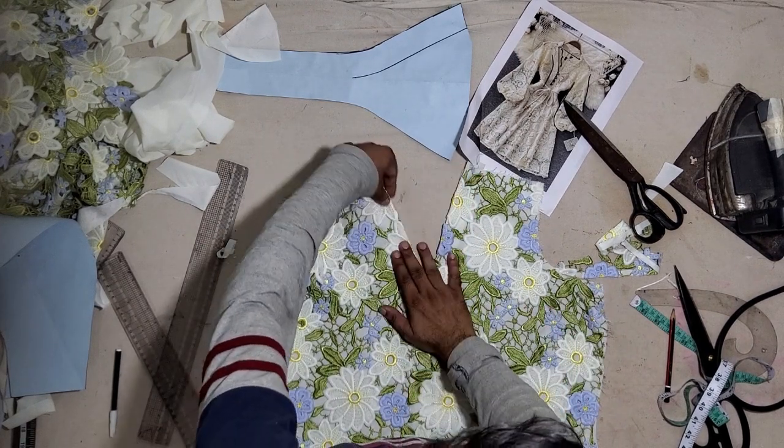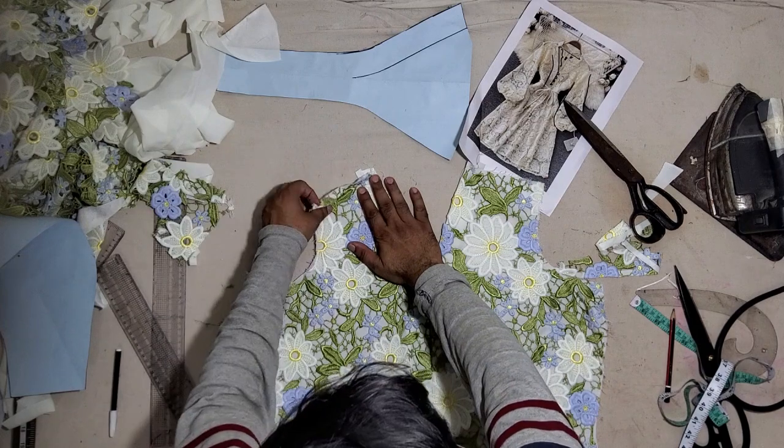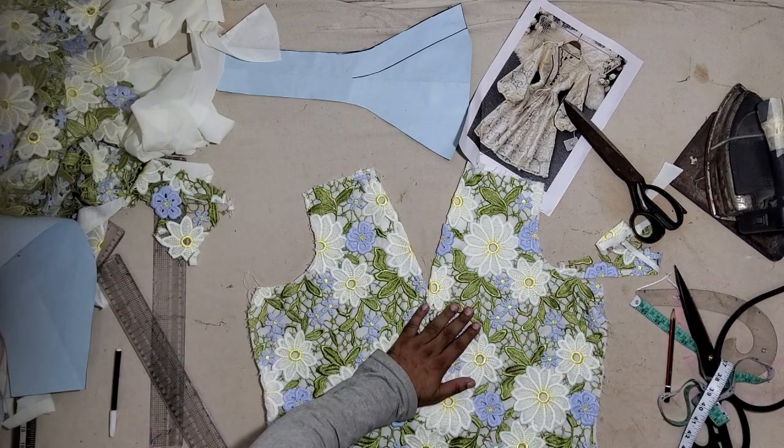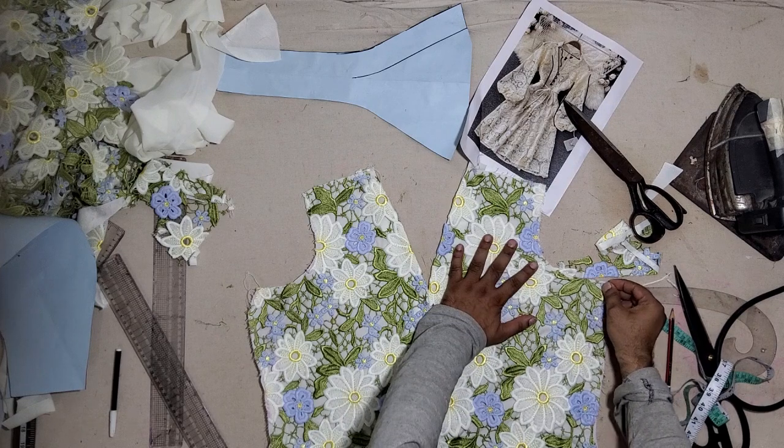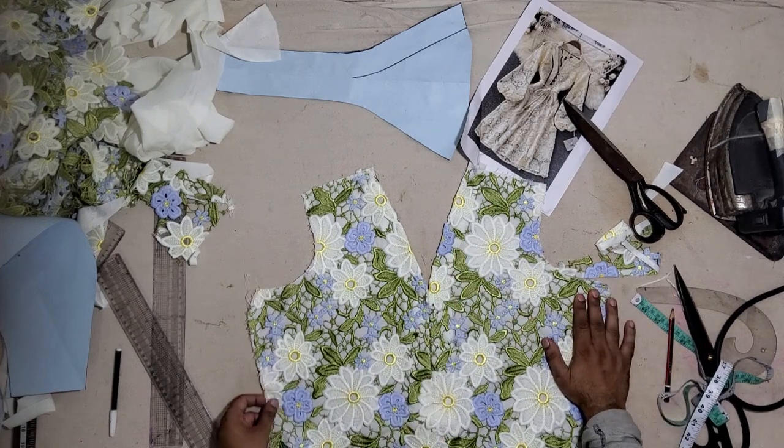Now what we have to do, we have to join the shoulder lines from the back, and then sides and sleeves.